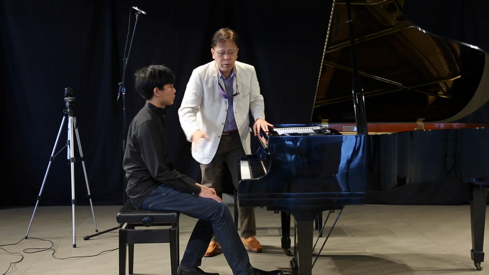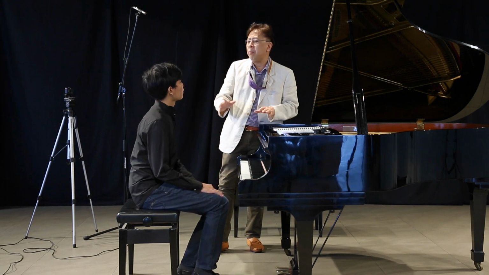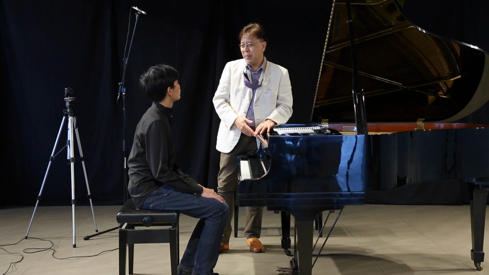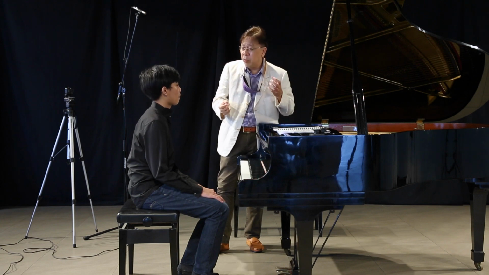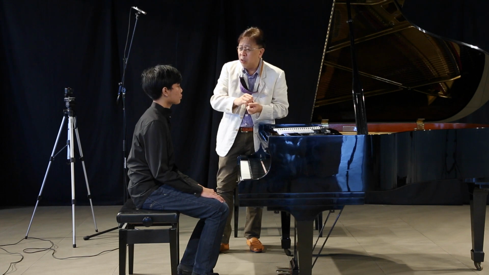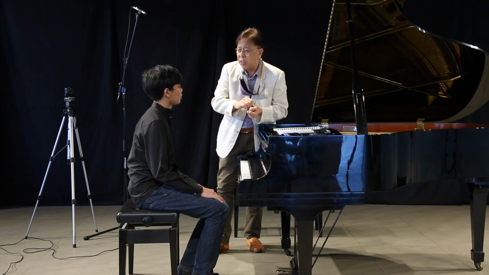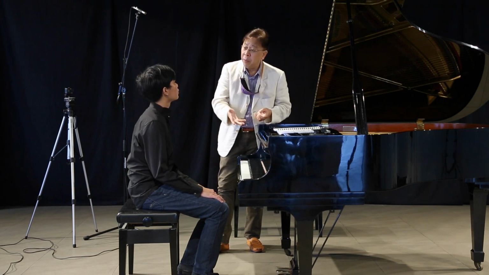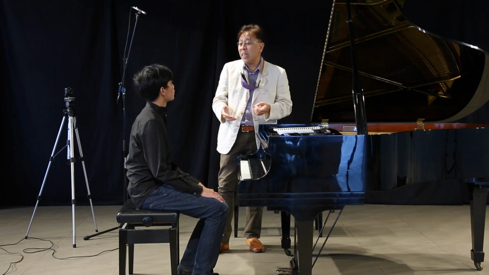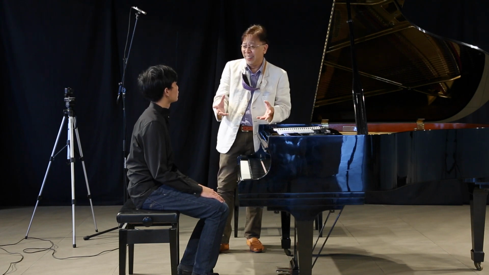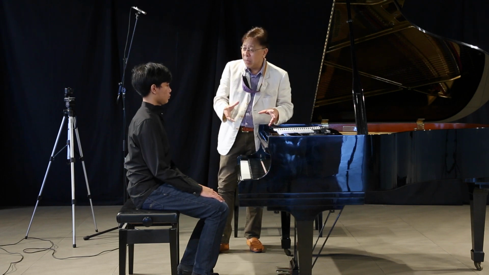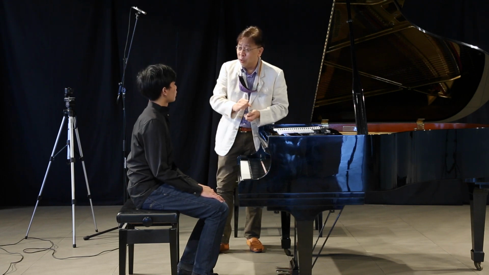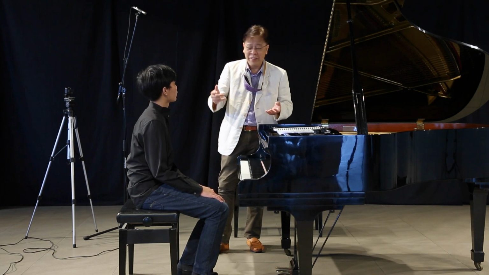A lot of students, the way they practice, they put the pedal down, and so they don't hear all of the problems. It's like doing dirty laundry and then you don't see the blemishes and the spots if you put the pedal down. Pedal is like the suds of soap. It covers up all of the blemishes while you're actually doing the laundry, okay?